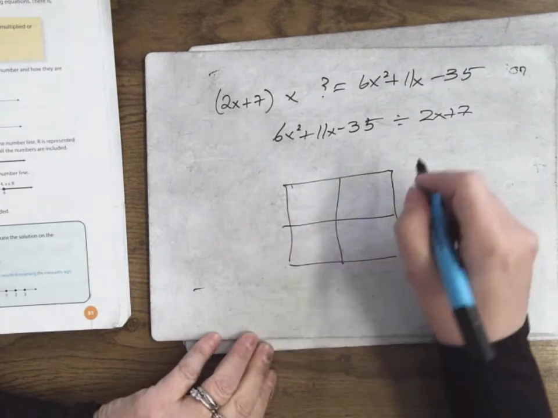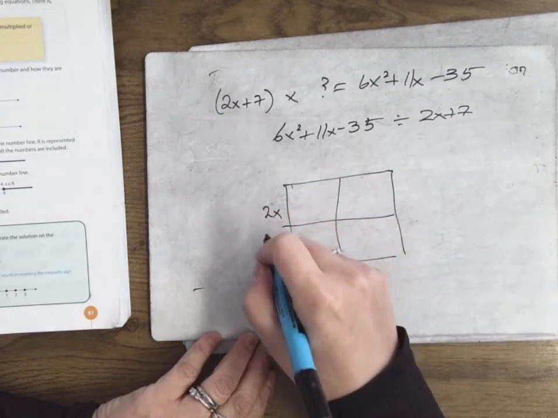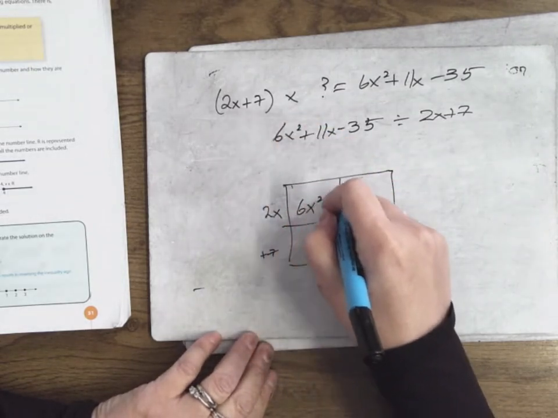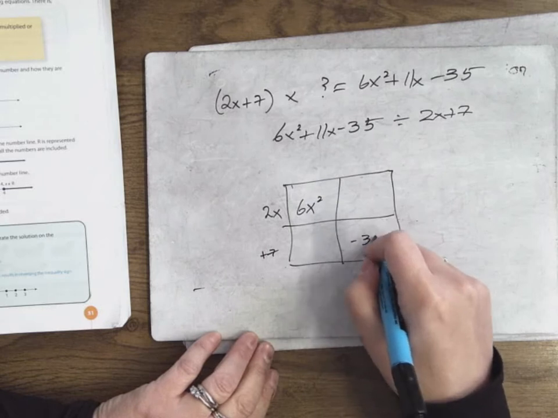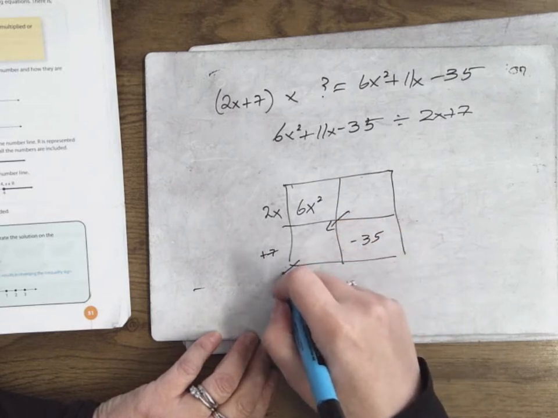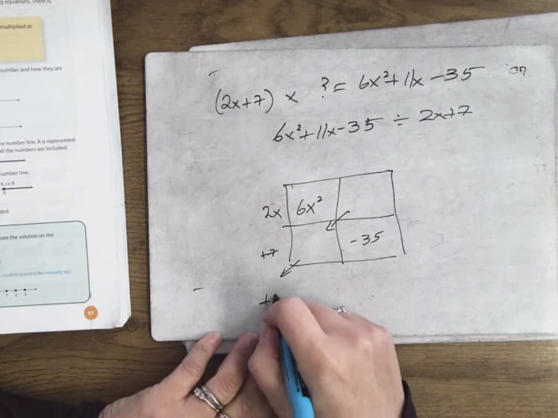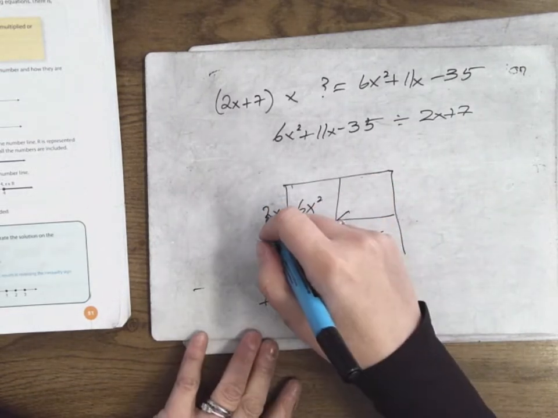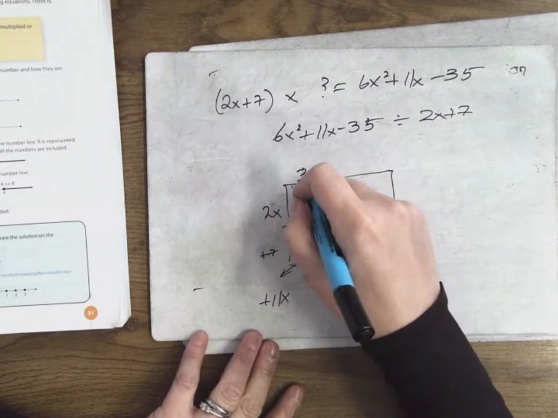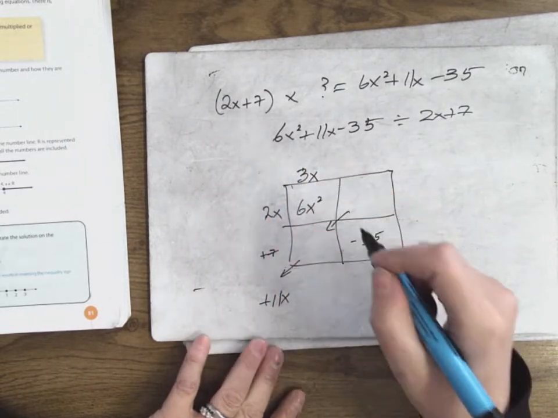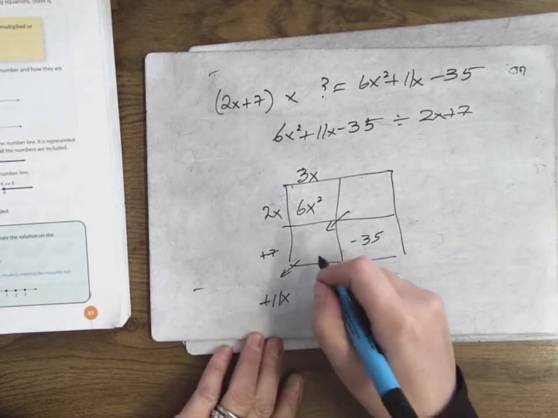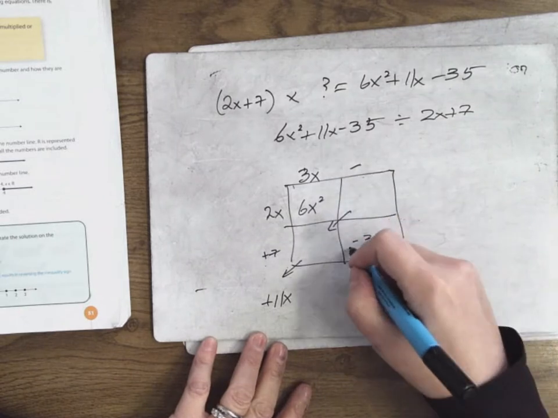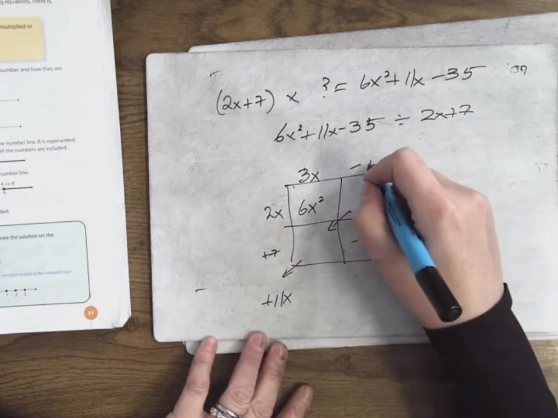Right? So, I want to divide by 2x plus 7. So you put your first term into your first box. You put the last term into your last box. And the two diagonals go together to give you the middle term, which is plus 11x. So then you ask yourself, 2x multiplied by what will give me 6x squared? Do the numbers. 2 by 3 will give me 6, and x by x will give me x squared. Then plus 7 by what will give me minus 35. A plus by a minus will give me minus. 7 by 5 will give me 35.